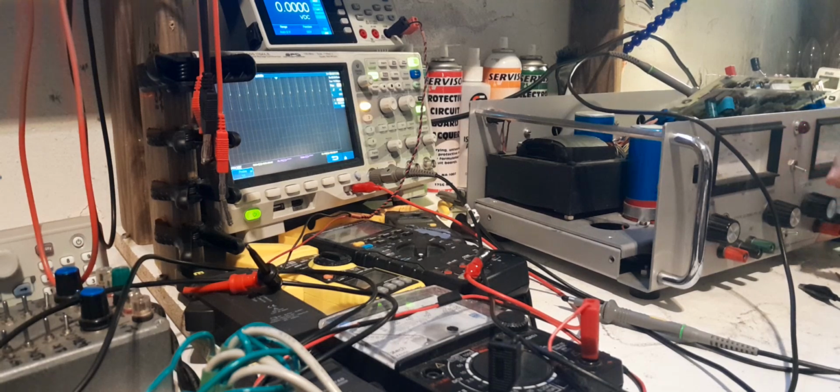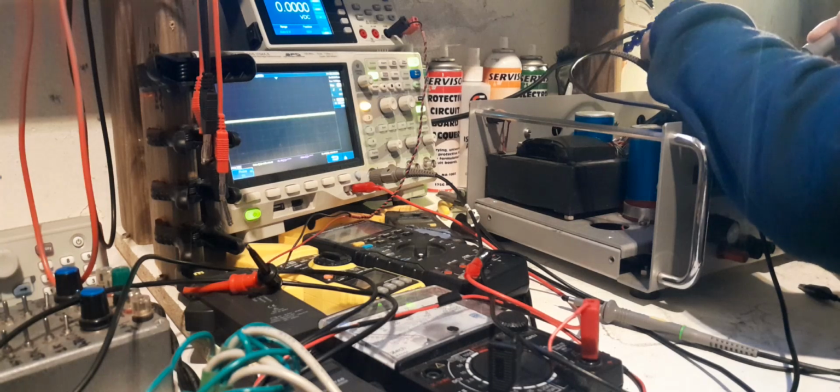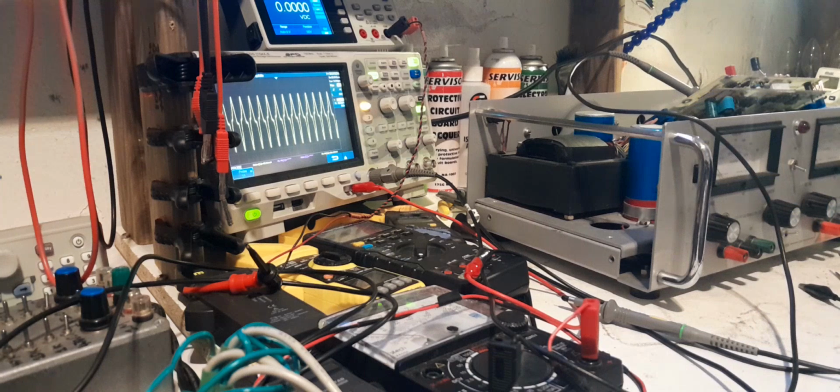As expected, it just couples noise from one input to the other. So what I'm going to do now is just my last ditch effort.